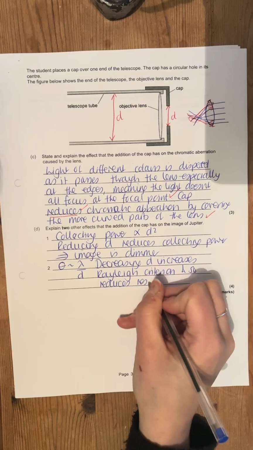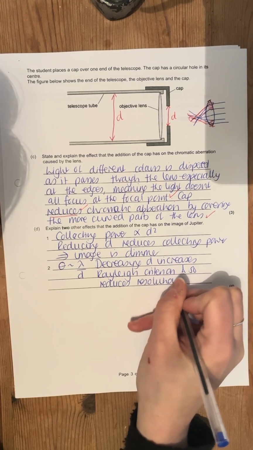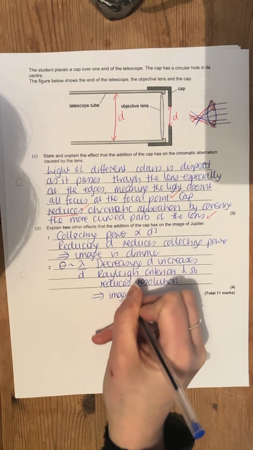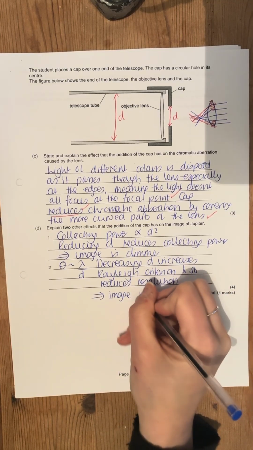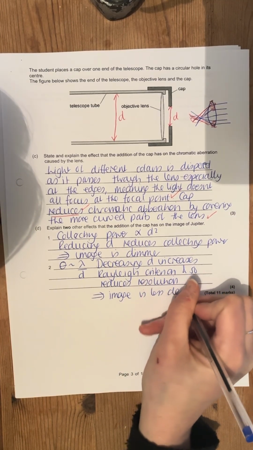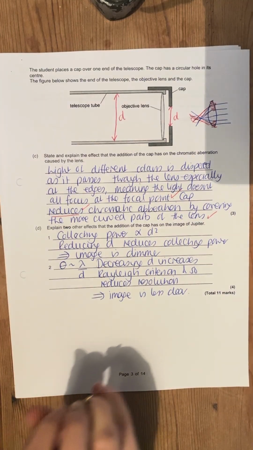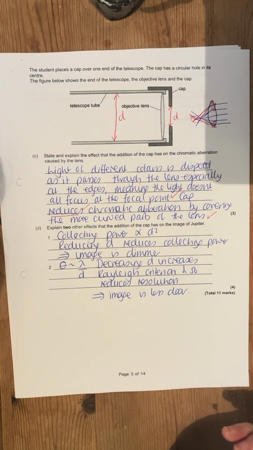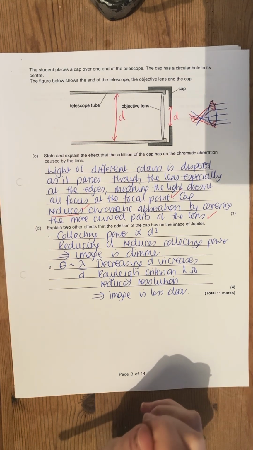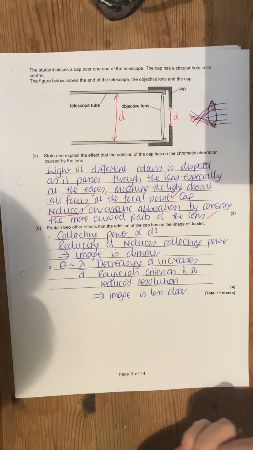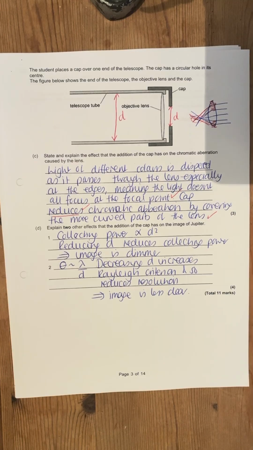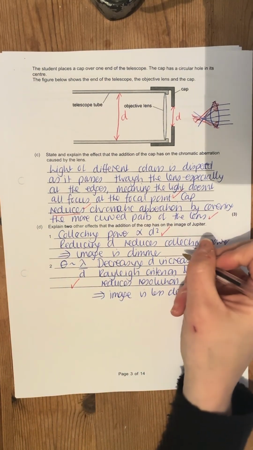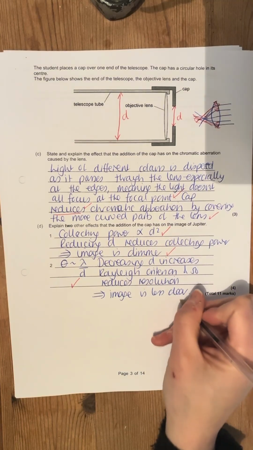It doesn't seem to like, though, you just saying that. You have to say what that means. It reduces resolution, and that means the image is less clear. Now, I originally wrote less detailed, and I think that is fine, but it's not in the mark scheme. Less clear. I also think blurrier would be fine, because that's what less clear means, but there we are. So you get a mark for each of those relationships, and then a mark for saying it's going to be dimmer and it's going to be less clear.